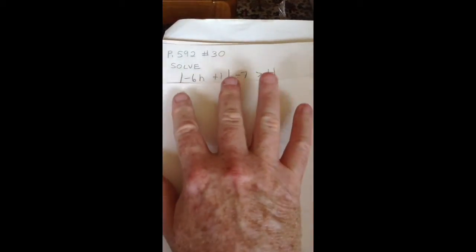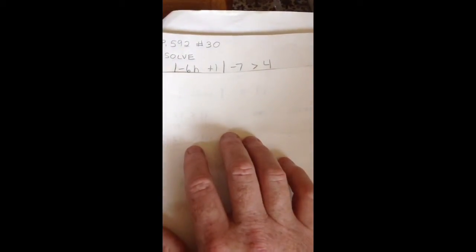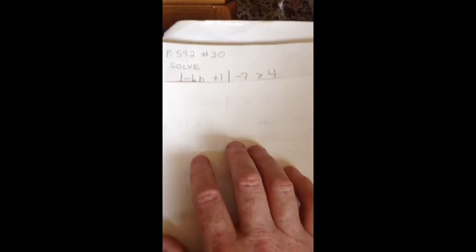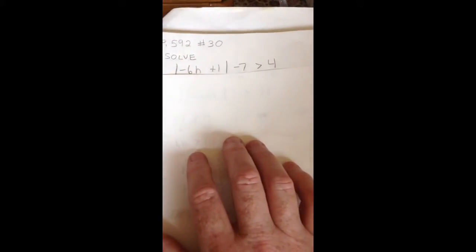Well, on problem number 30, we are asked to solve the inequality: the absolute value of negative 6h plus 1, minus 7, is greater than or equal to 4. To solve these inequalities, again, the first thing to remember is that these absolute value signs are not just a parenthesis. You cannot just remove them. You have to think through what it means and how to get rid of them.